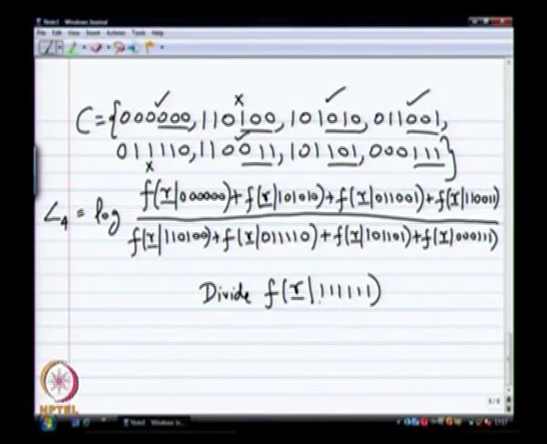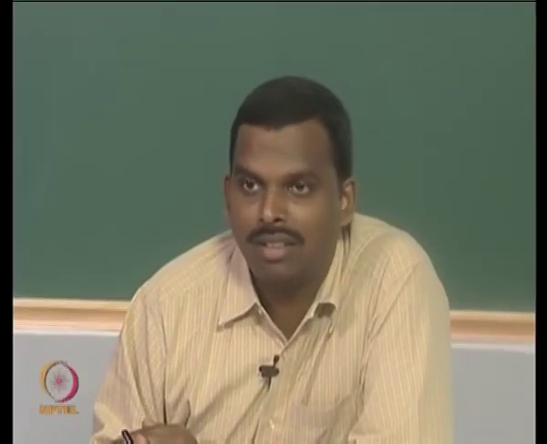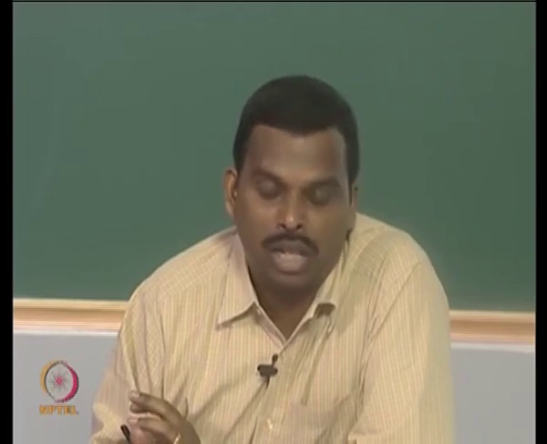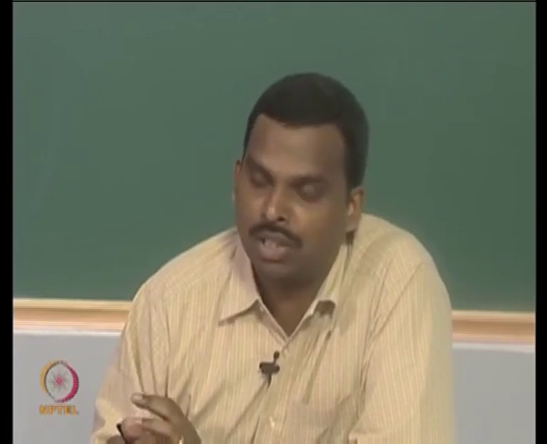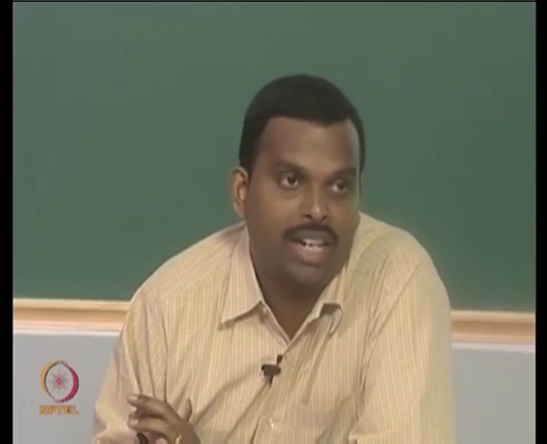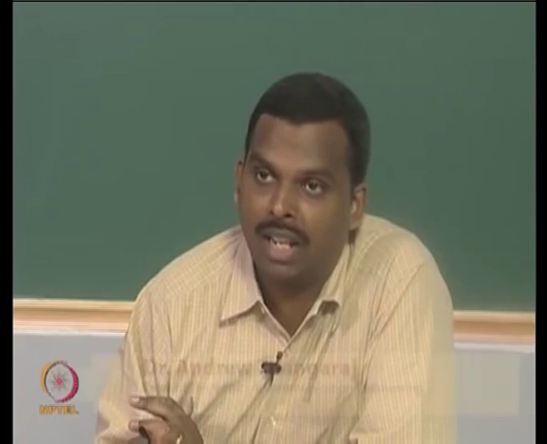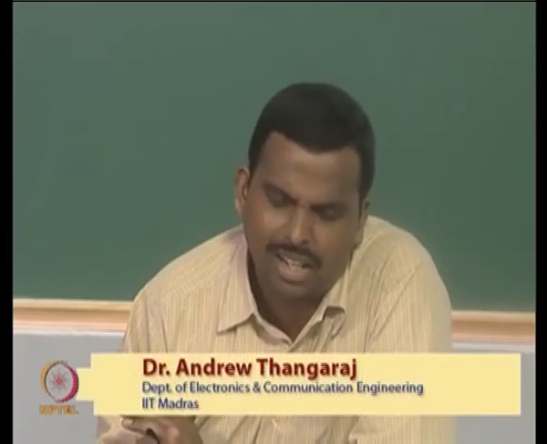So what you will get is, whenever there is a 1, what will happen to that term? It will cancel out. Whenever there is a 0, it will be divided by the corresponding received value given 1. So effectively, when you divide by this, you will get the scalar likelihood ratios in the numerator and denominator always. You go from the scalar likelihood ratios to the vector likelihood ratio.